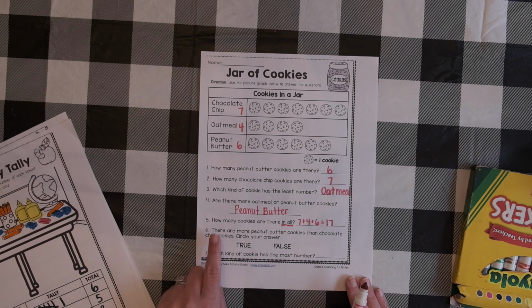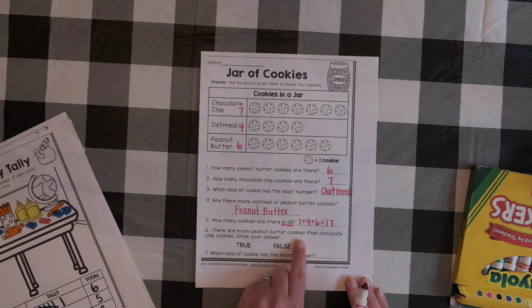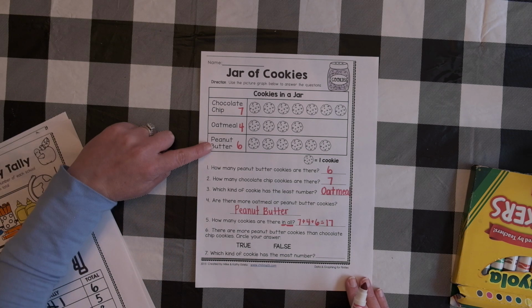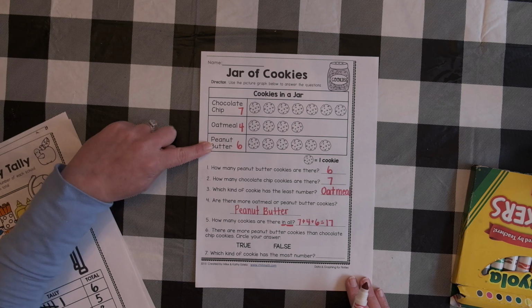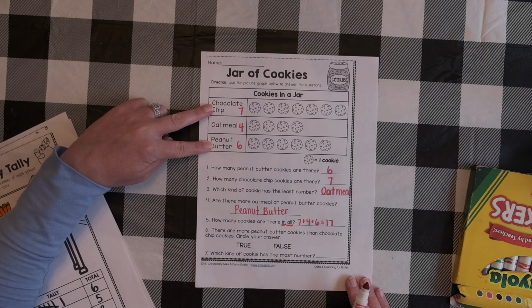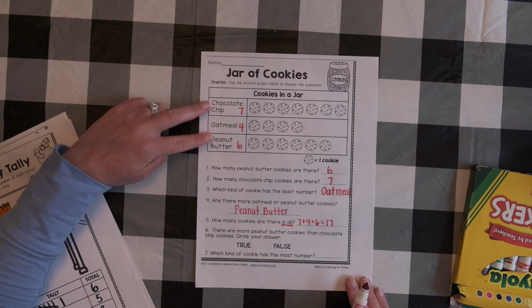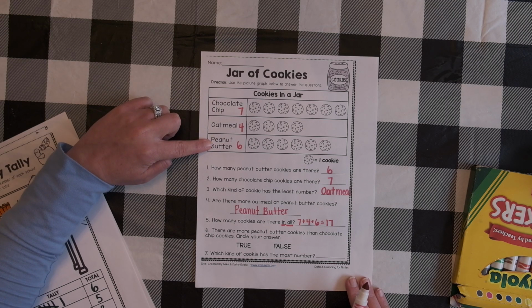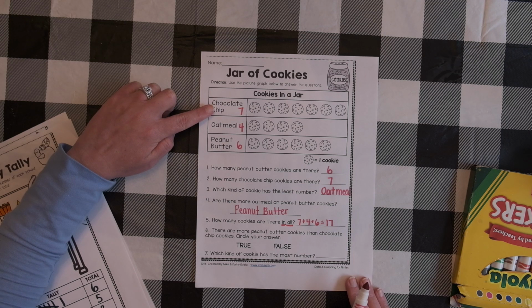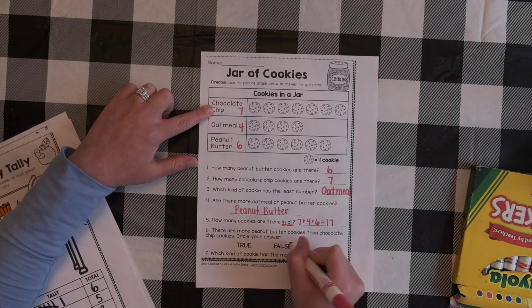Okay. There are more peanut butter cookies than chocolate chip cookies. Circle your answer, true or false. Let's think about that. There are more peanut butter cookies than chocolate chip. What do you think? No, chocolate chip has more. Peanut butter has 6, but chocolate chip has 7. So that would be false.